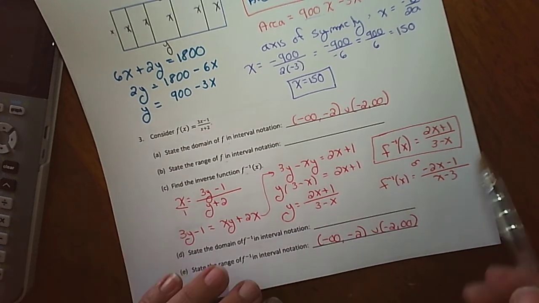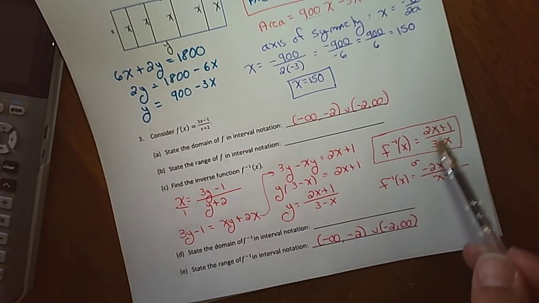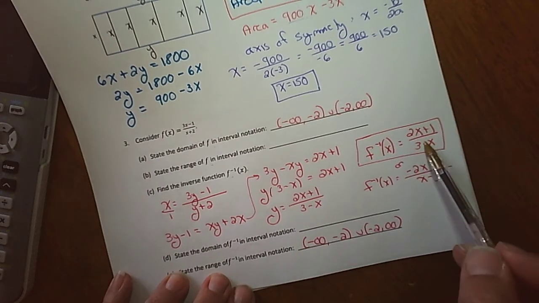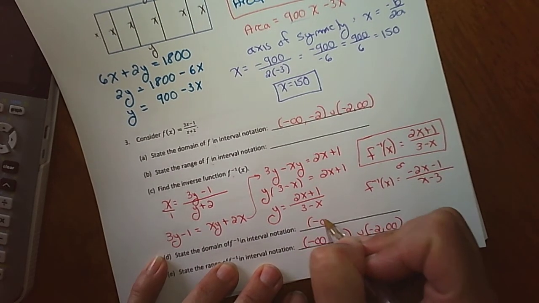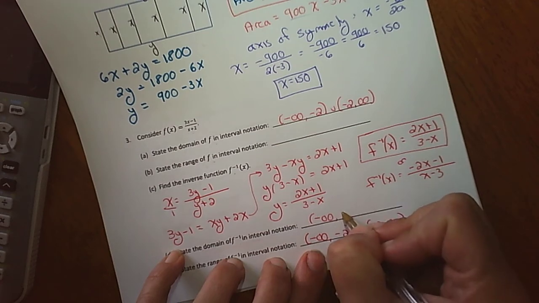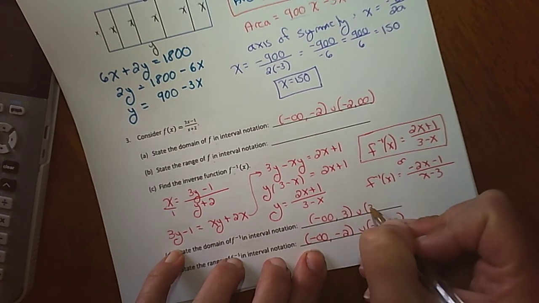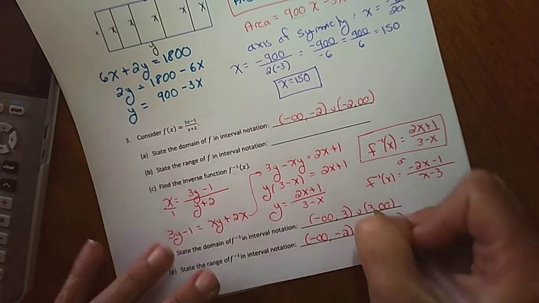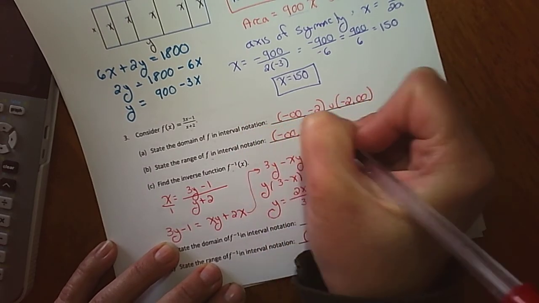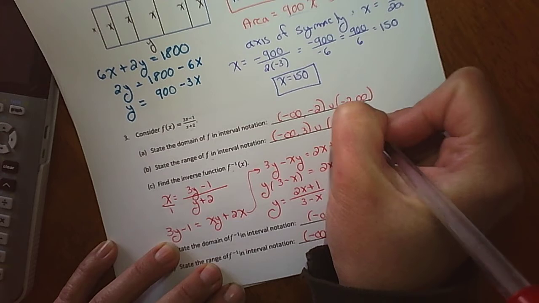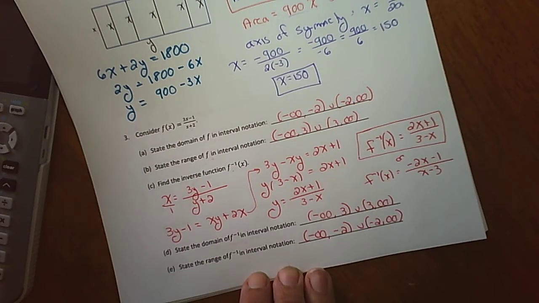Okay. Now, what would be my domain for this guy? What would ruin this denominator? And I hope you're thinking 3. So the domain for the inverse would be negative infinity to 3, or 3 and up, which would give me the range for this guy. So you guys don't have to answer the parts in order if the other sections will help you out.